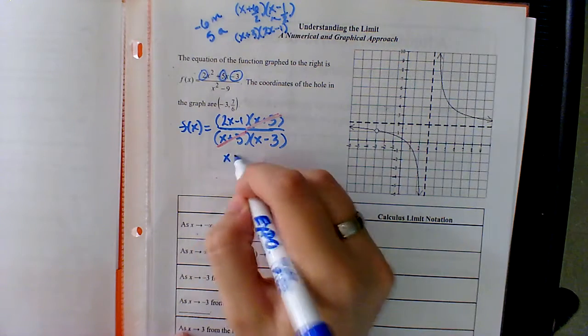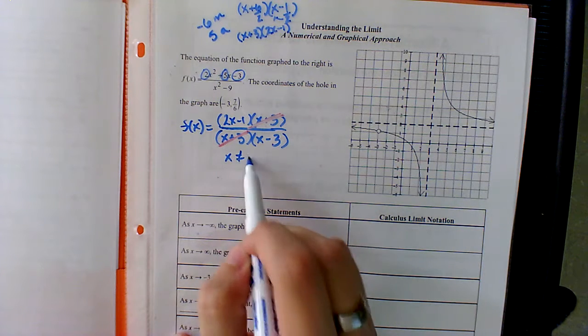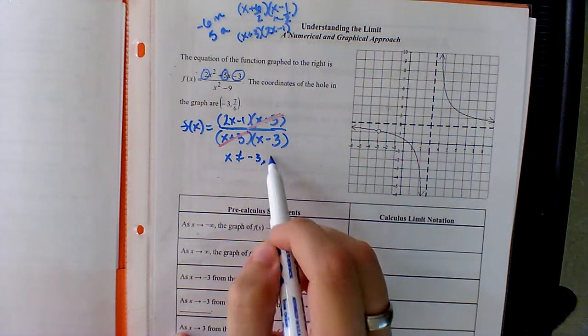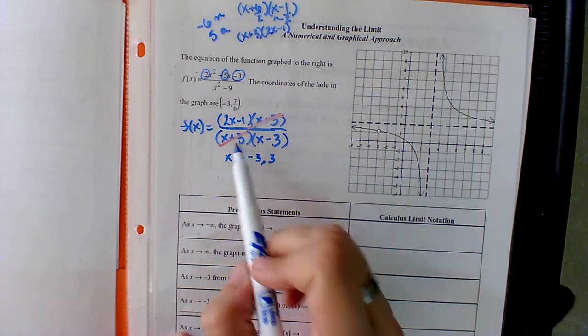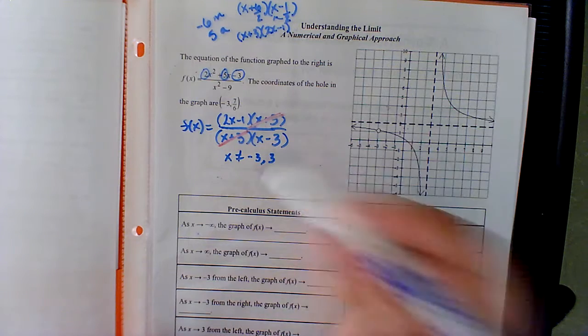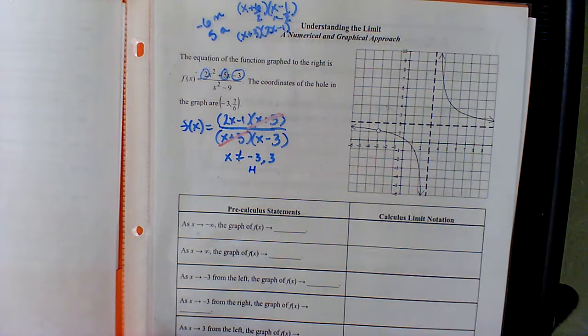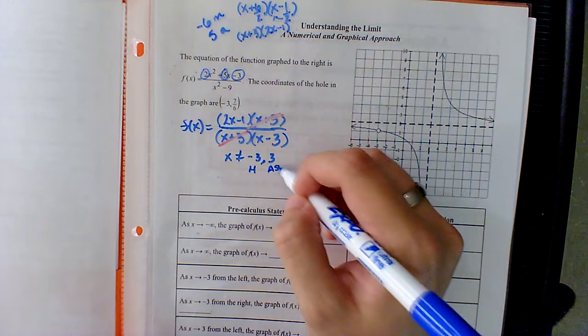If you take a look at the bottom, the x values that wouldn't work would be -3 from the first factor and +3 from the second, because those would make the factors 0. If the x plus 3 cancels out, that's what's making the -3 the hole. And if x minus 3 doesn't cancel out, that's your asymptote.